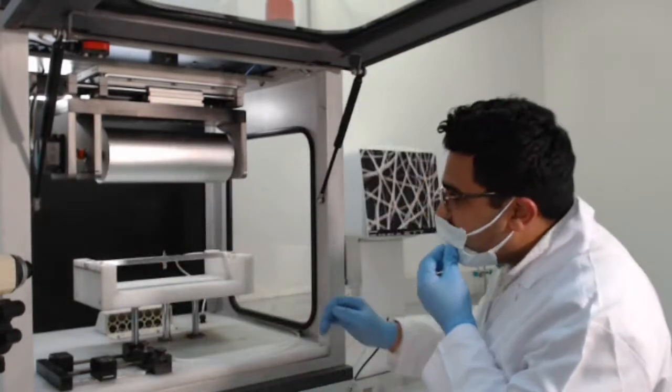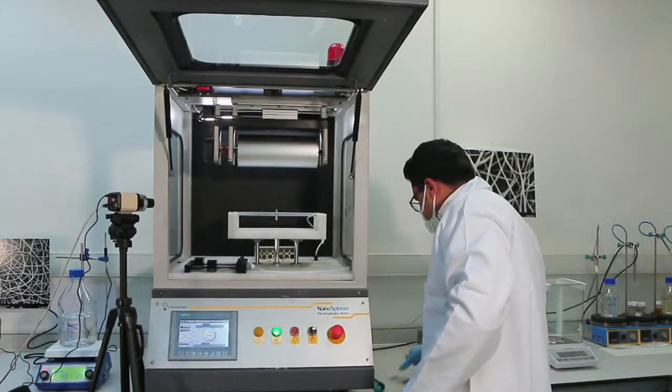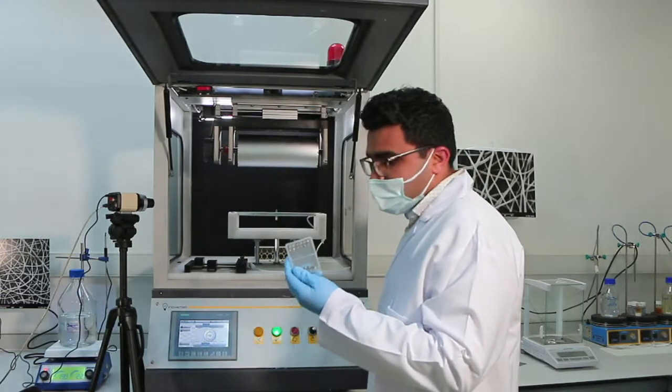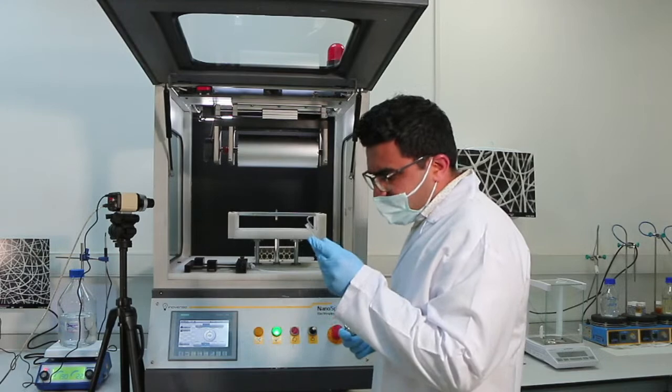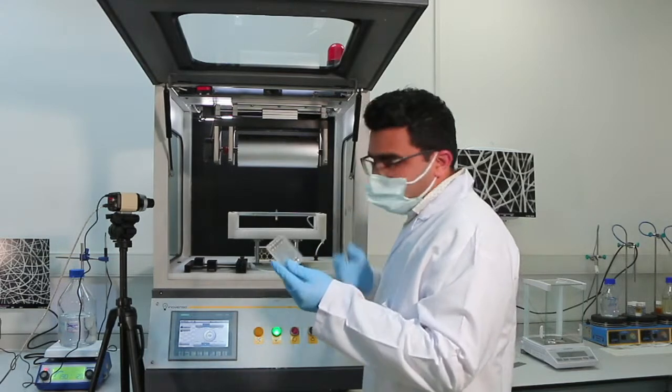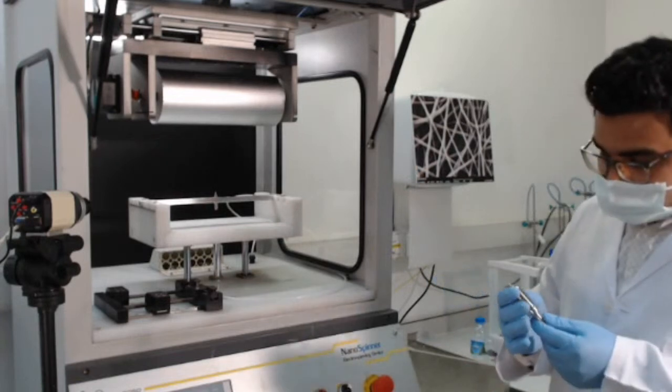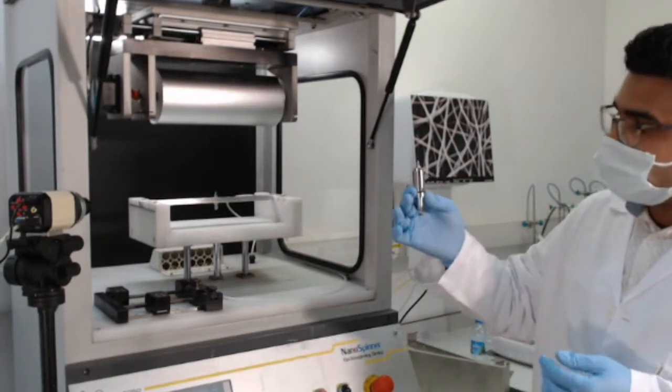Also, I should mention that although we're using the hybrid nozzle, you can also use varying diameter nozzles or needle spinnings, whatever you would like. This is, I believe, 25 gauge. You can find more gauges we can offer you. Other than that, I also would like to turn your attention to this big nozzle.